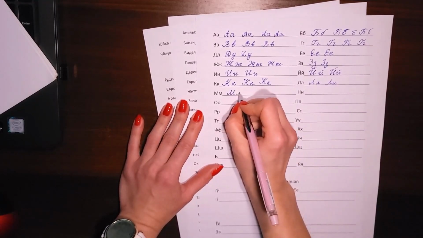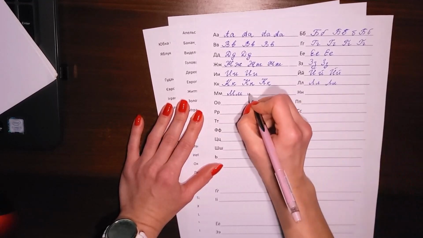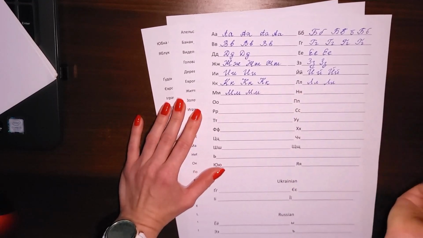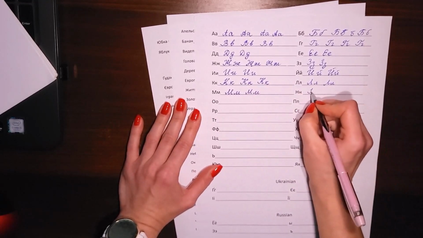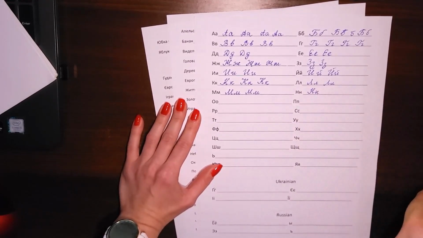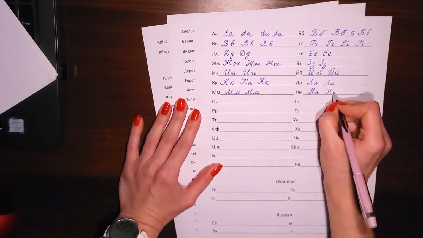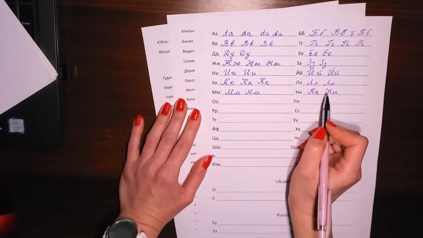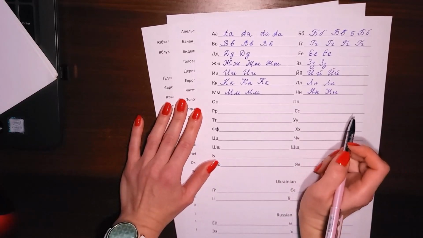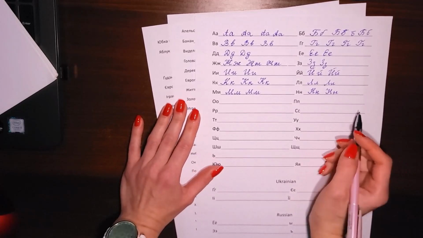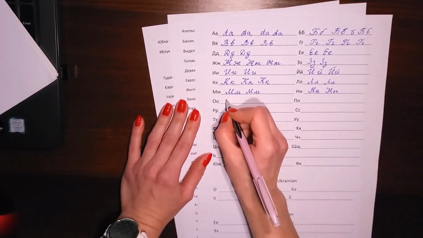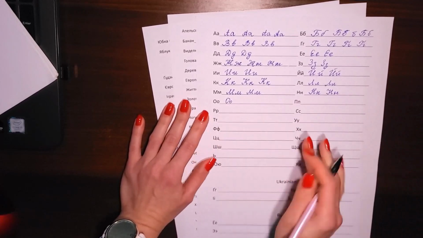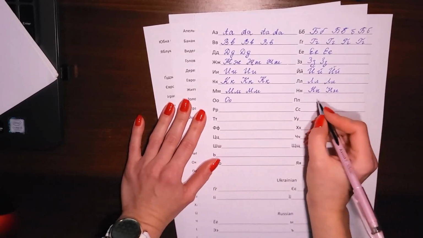M. And again N. Or like this. I usually prefer to do this for K and N. O. With O it's simple, I think.